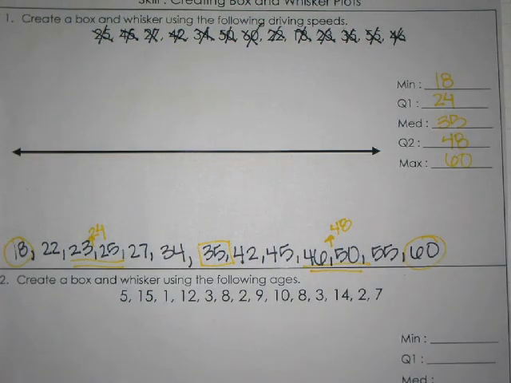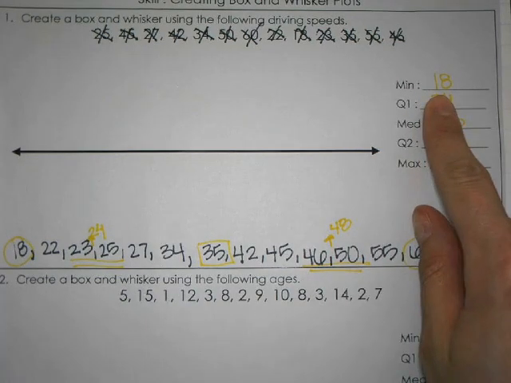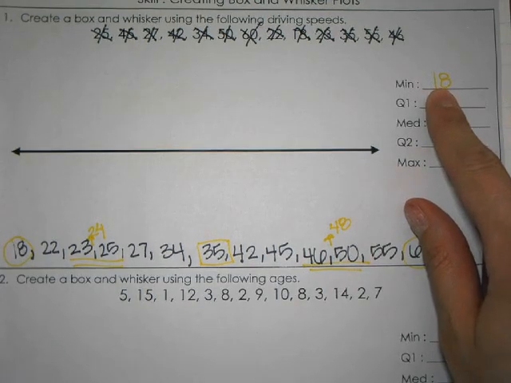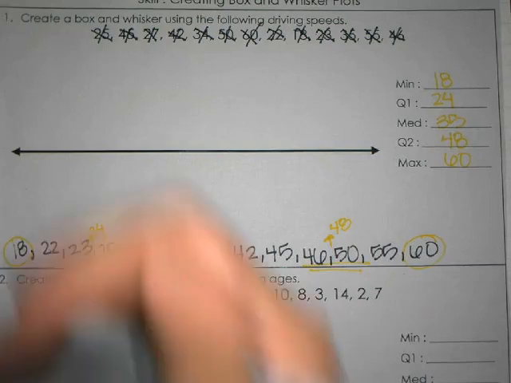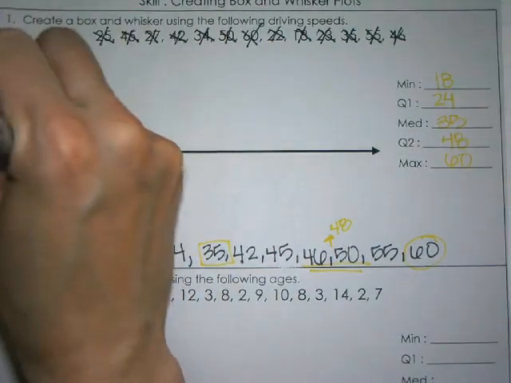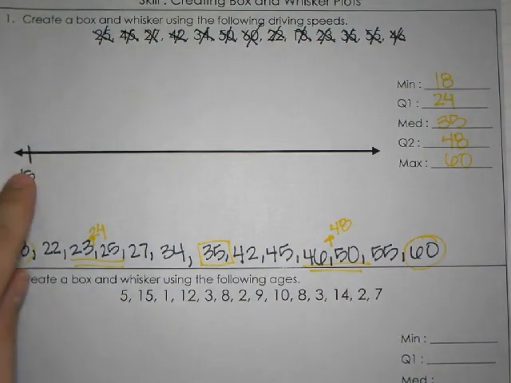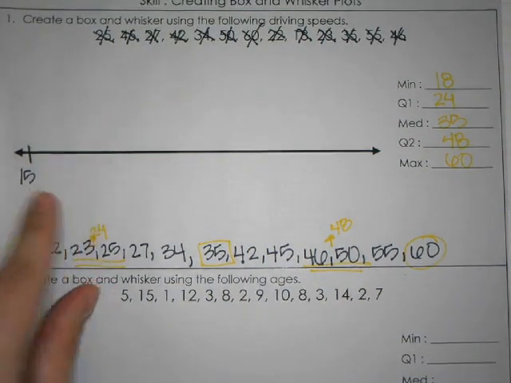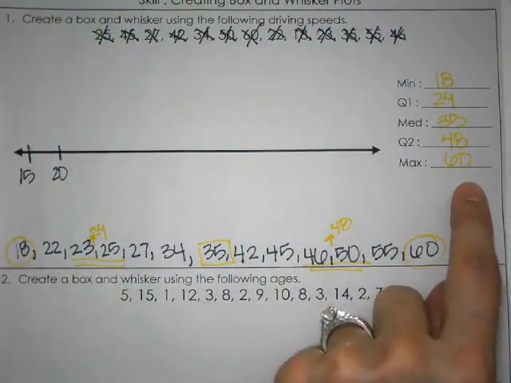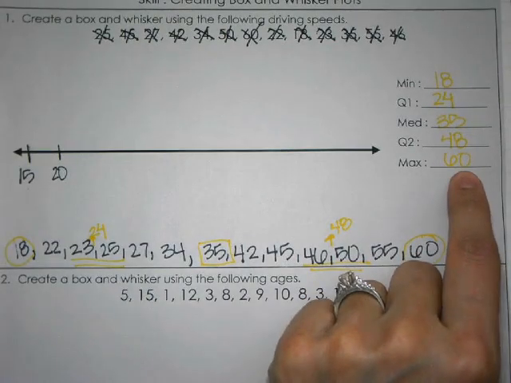Okay, now we have to draw our number line. What should we count by, guys? 5s. So we start with 10s. Okay? So if I start with 10s, I either start here. Do you think I should start with a 10 or a 15? What would make the most sense? 15. Good. I want to start with a 15. So put your 15 first. And then my first count, I'm going to count by 5. So I'm going to go 15, make a little line, and go 20. What do I need to go to? 60.